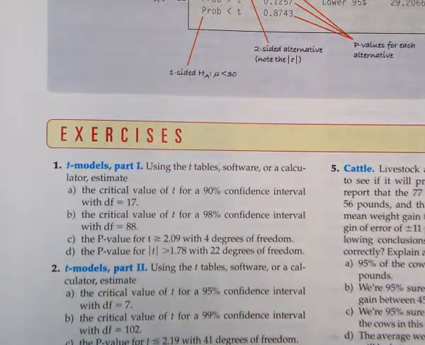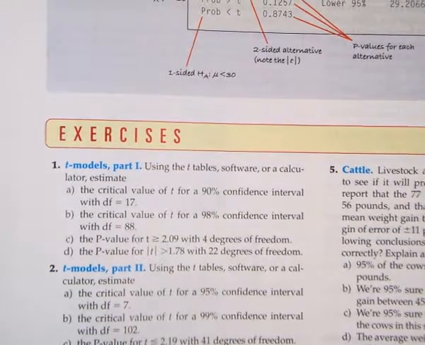Then a p-value for t is greater than 2.909 with 4 degrees of freedom. And then a p-value for the absolute value of t is greater than 1.78 with 22 degrees of freedom. Okay.